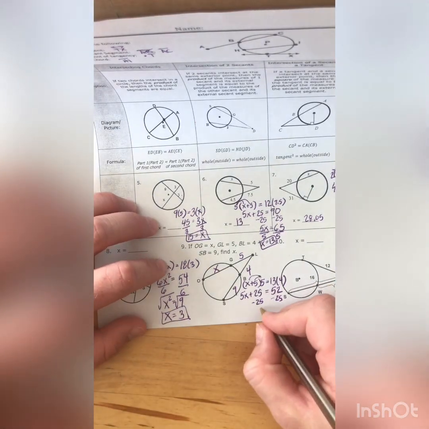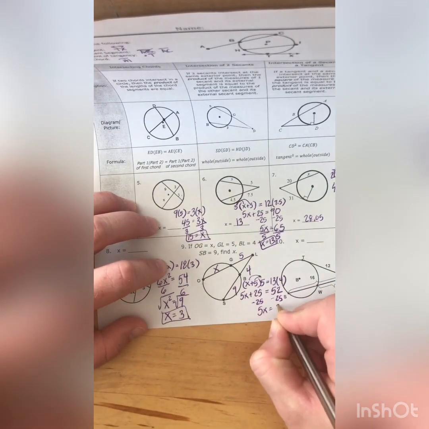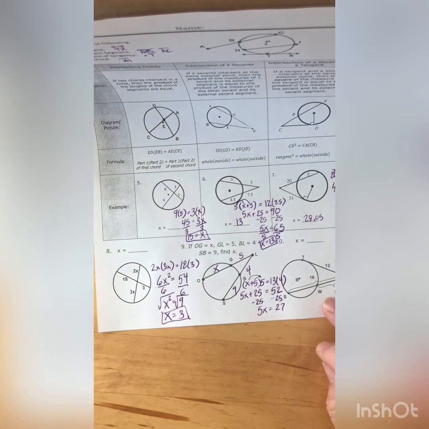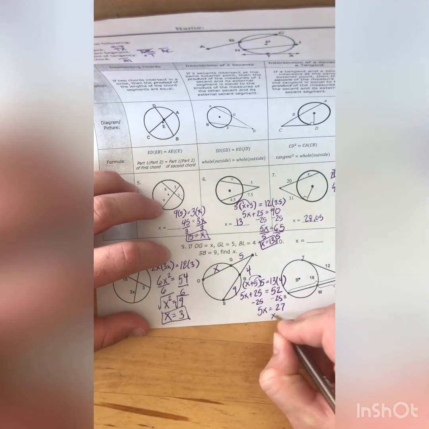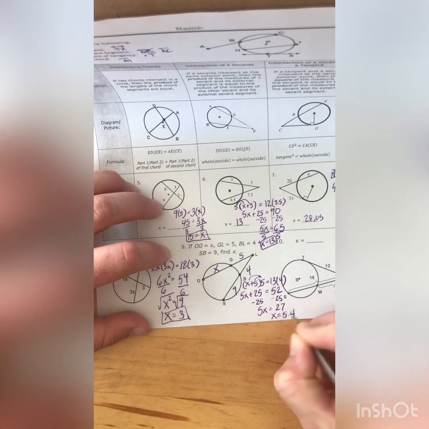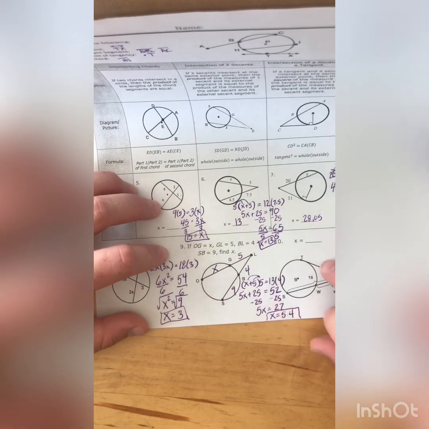All right, so we get 5x equals 27, and then we're going to divide by 5 to get my final answer here. All right, so x here equals 5.4. And again, don't be worried about decimals, guys. It may not always be pretty or perfect, okay? 2 secant segments, there you go.